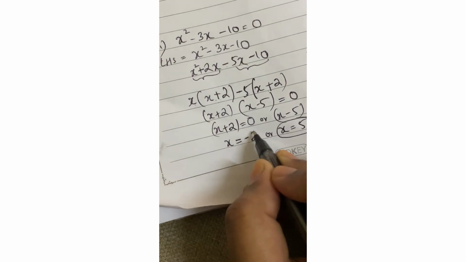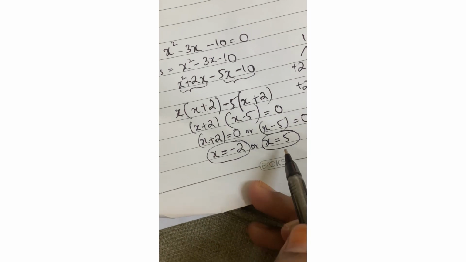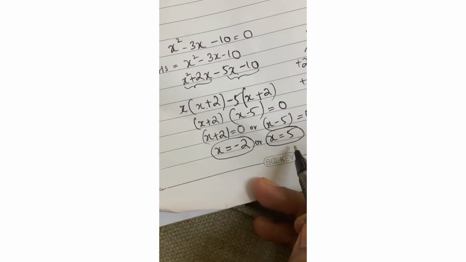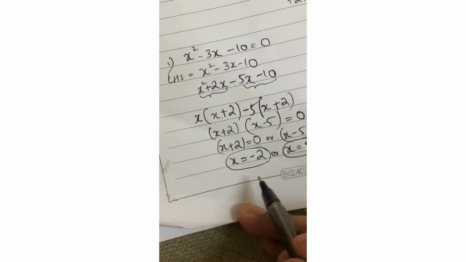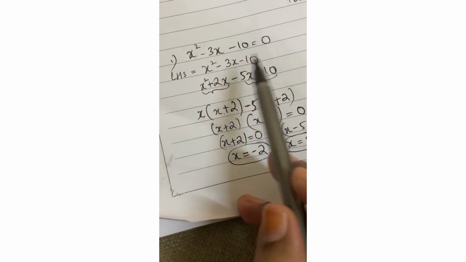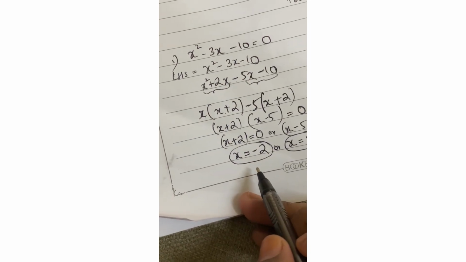Now the roots are x equal to minus 2 and x equal to 5. So the roots of this equation, x square minus 3x minus 10 equal to 0, are x minus 5 and x plus 2.